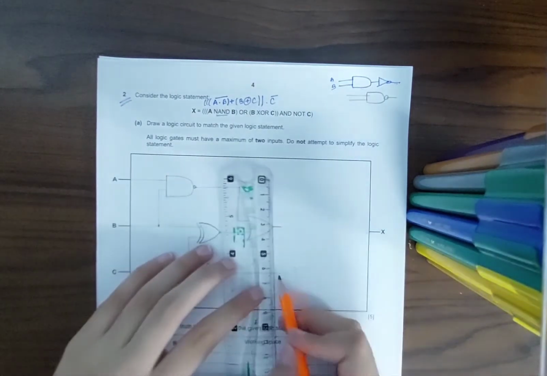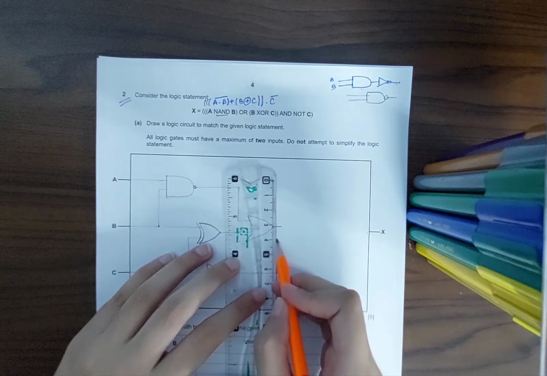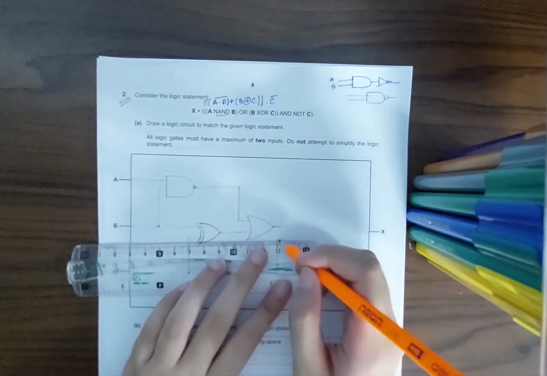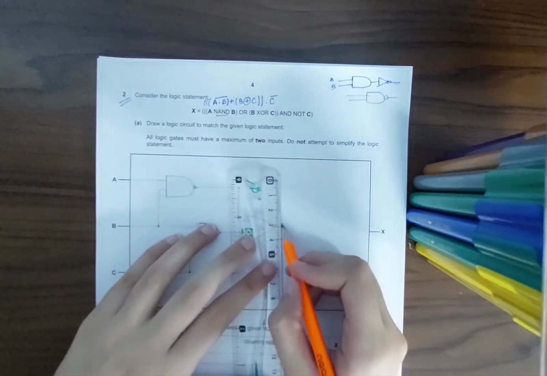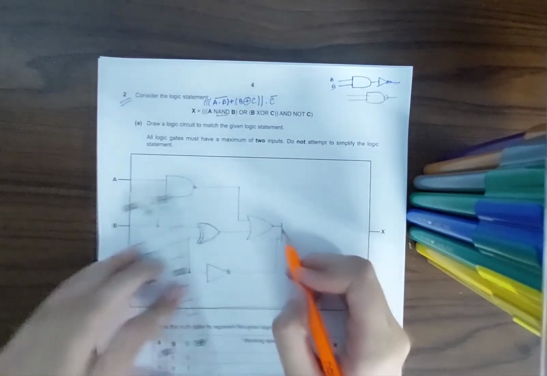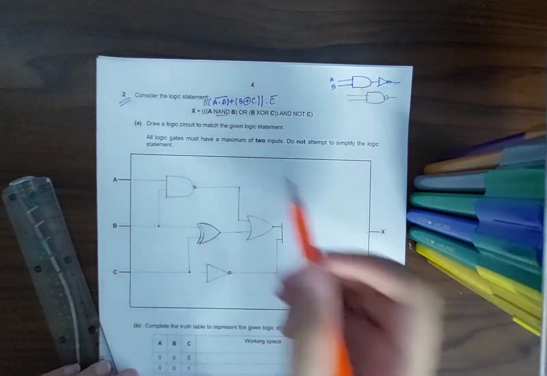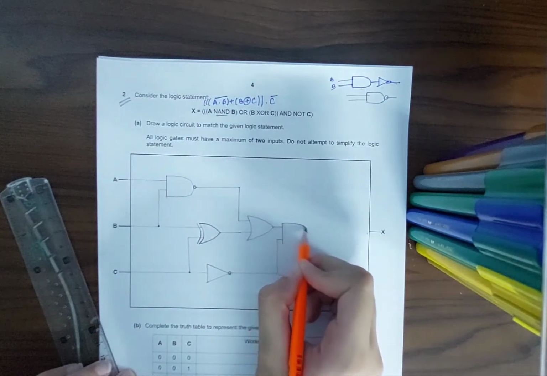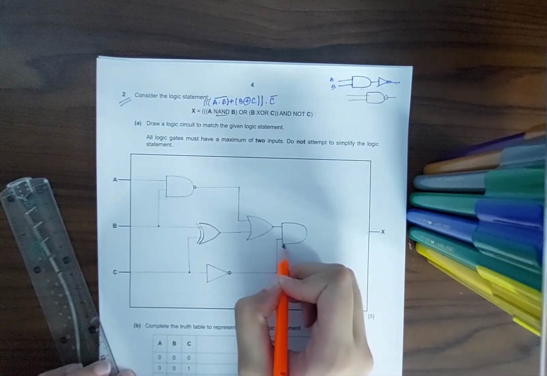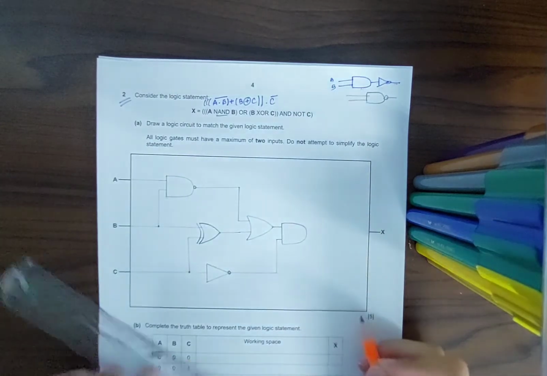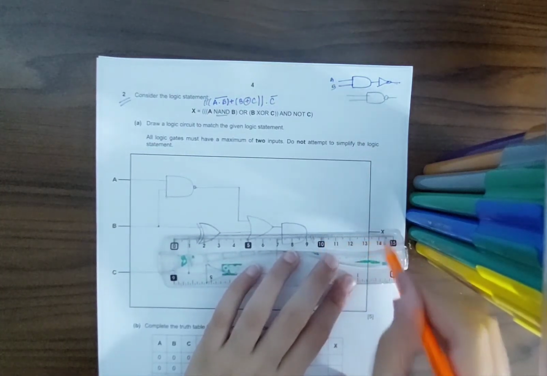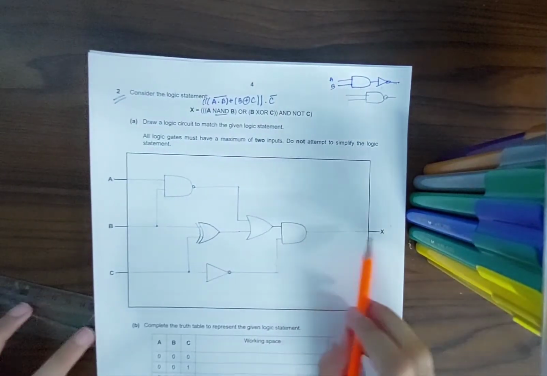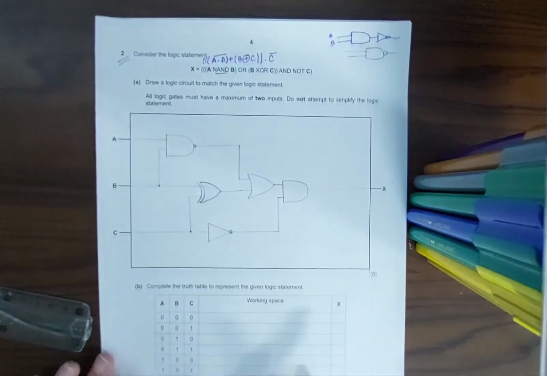Yes, it is going to connect with the AND gate over here. So this whole OR thing is ANDed with this thing. You simply connect it with this X because they're expecting the X to be here.